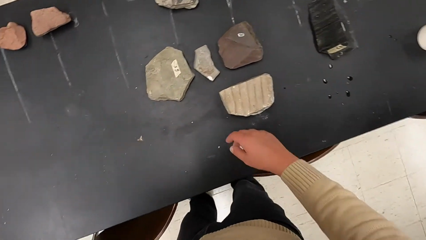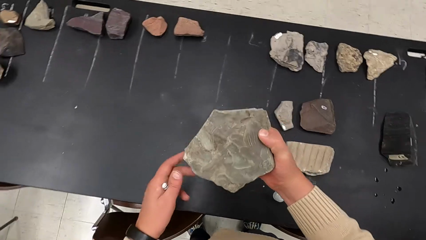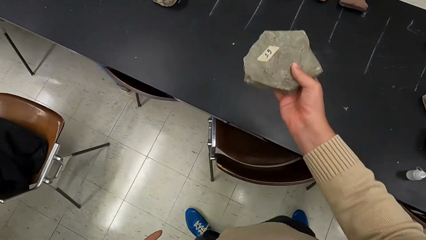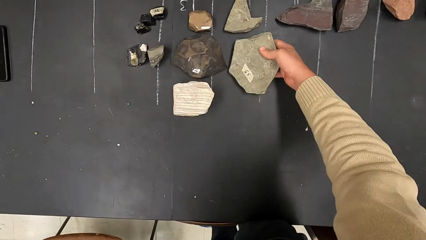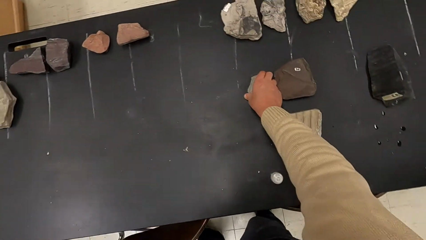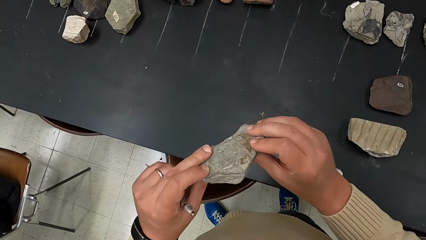Okay, other specimens are in here. This one is very similar again to this. It's actually likely the same rock, so I'm not going to bother working too much on that. This one is very gritty.